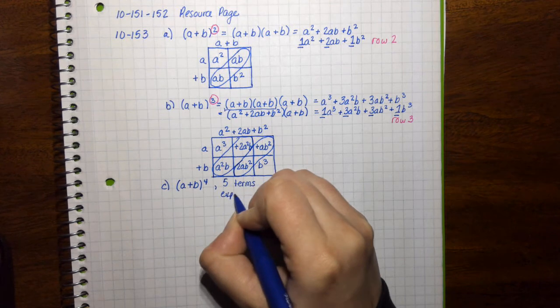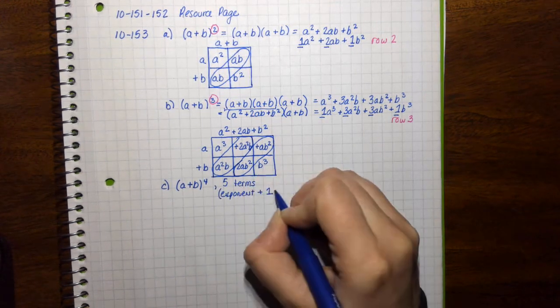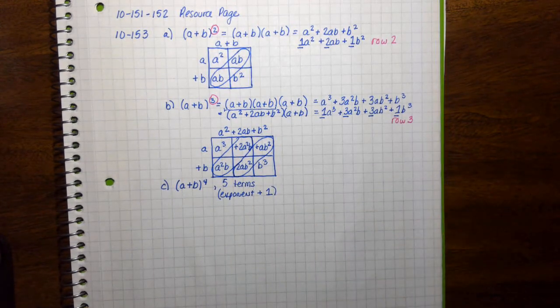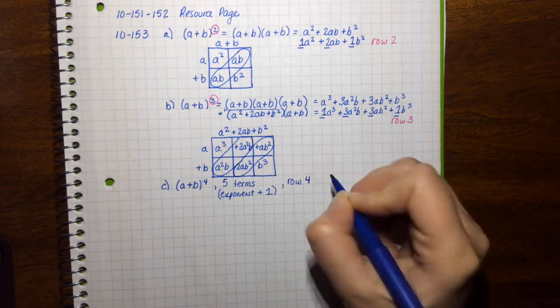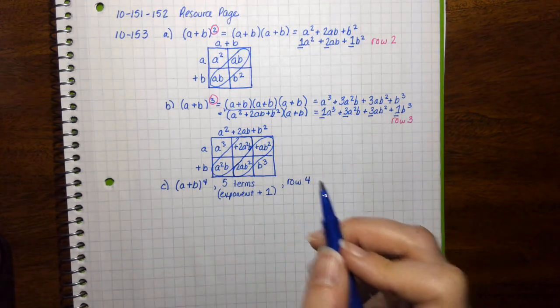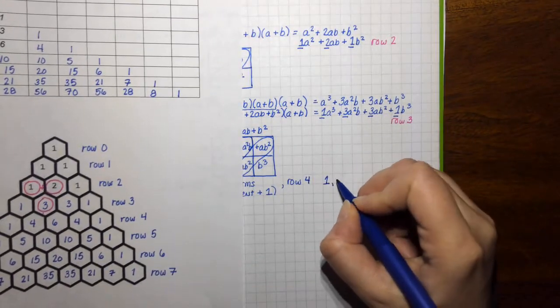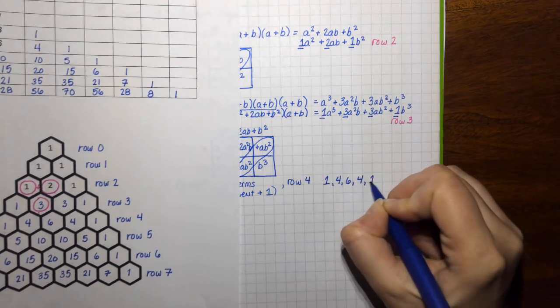It's the exponent plus 1. And what will those leading coefficients be? This is telling me I am in row 4 because of the 4 exponent. Row 4: 1, 4, 6, 4, 1.